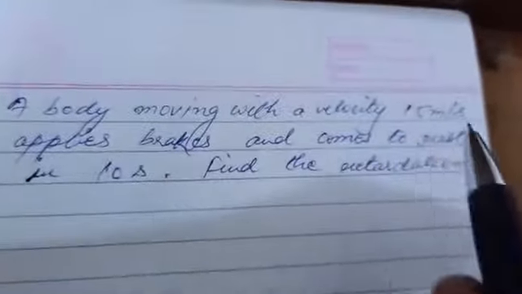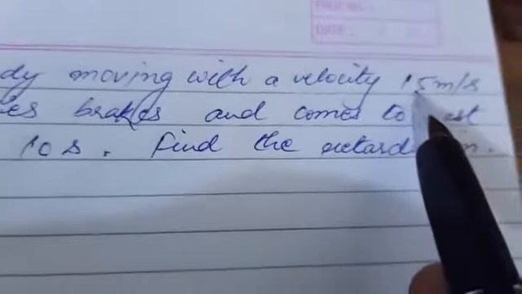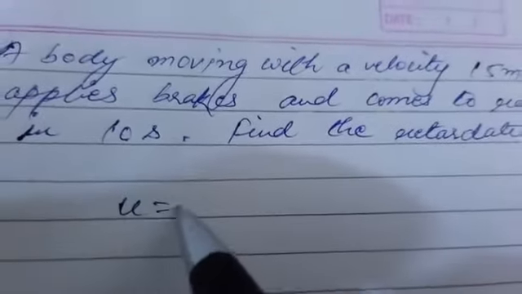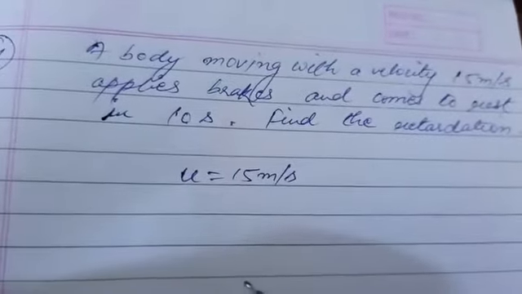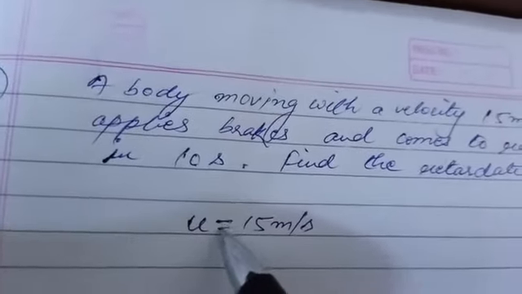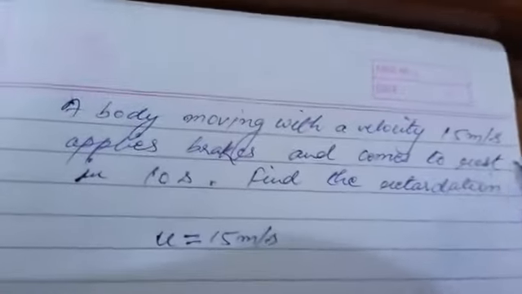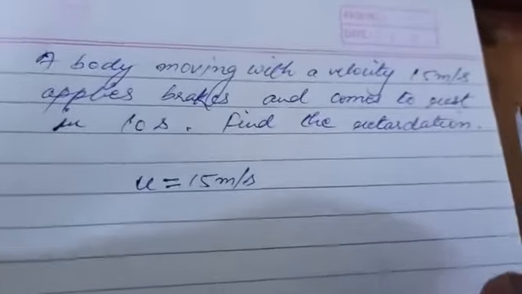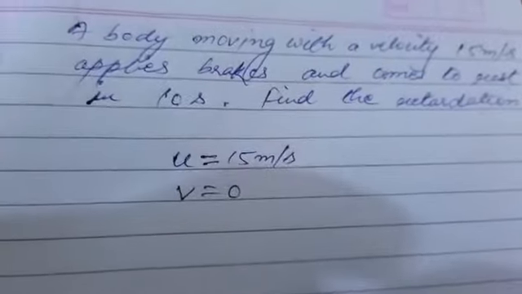Okay, now see, what was the initial velocity? With what velocity was the body traveling? The question says it was moving with a velocity of 15 meter per second. So your initial velocity becomes 15 meter per second. Now brakes are applied and comes to rest. Brake means if you apply brake, obviously the speed of the body will keep on reducing and finally it comes to rest. So if you remember, I told you that whenever a body comes to rest, the final velocity becomes 0. So you get to know the final velocity.